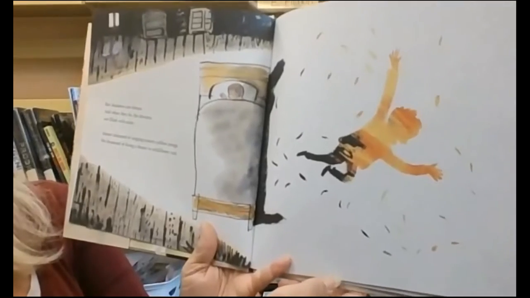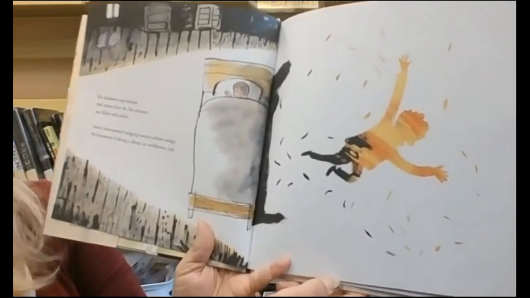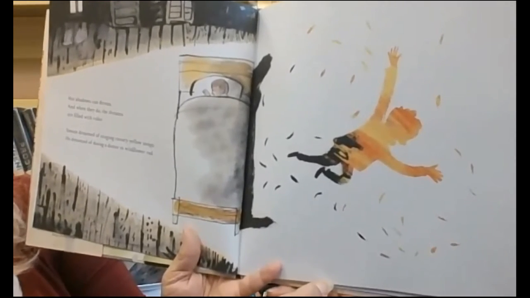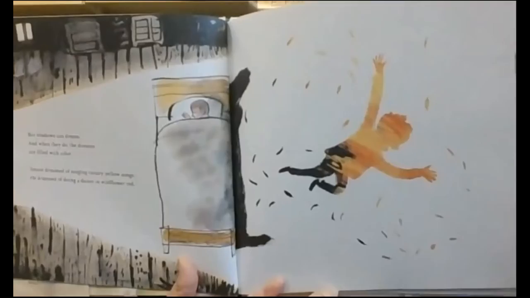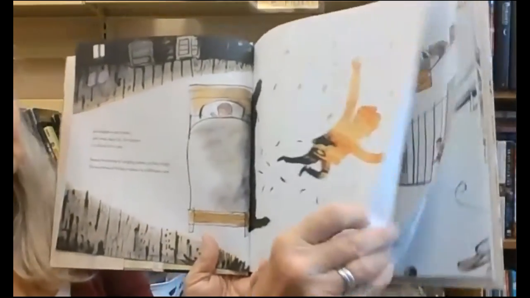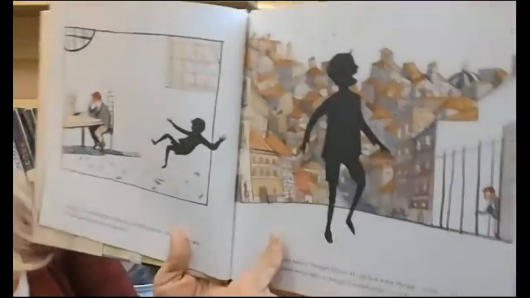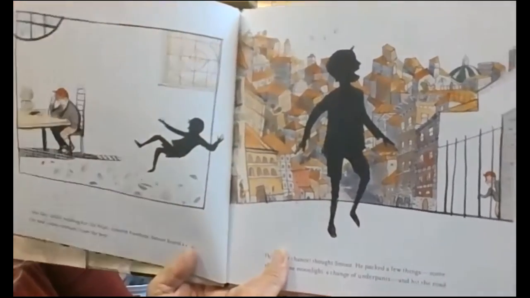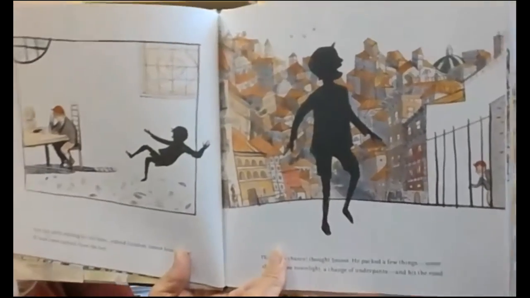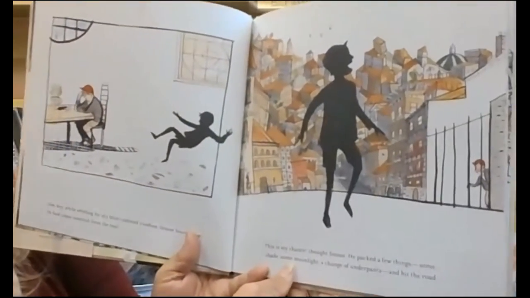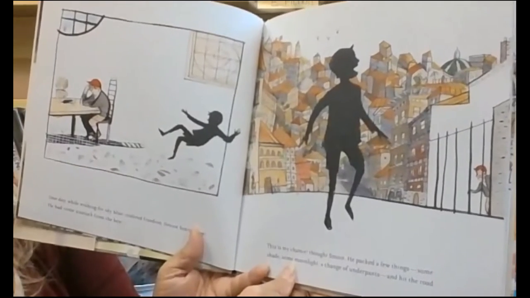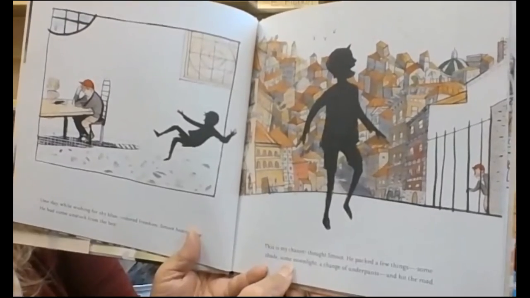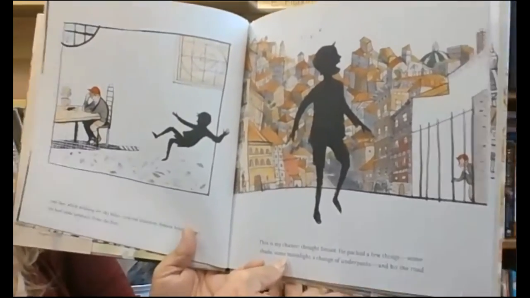But shadows can dream, and when they do, the dreams are filled with color. Smoot dreamed of singing canary yellow songs, and he dreamed of doing a dance in wildflower red. One day, while wishing for sky blue colored freedom, Smoot heard a pop. He had come unstuck from the boy. This is my chance, thought Smoot. He packed a few things, some shade, some moonlight, a change of underpants, and he hit the road.